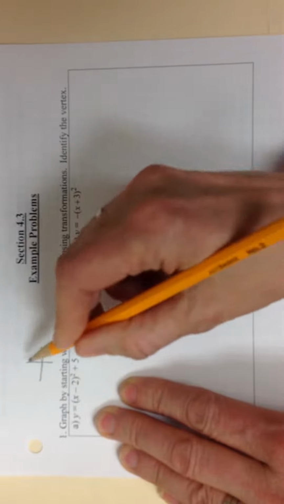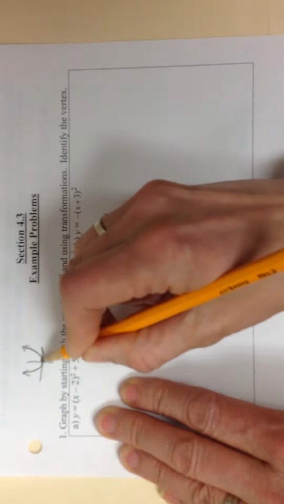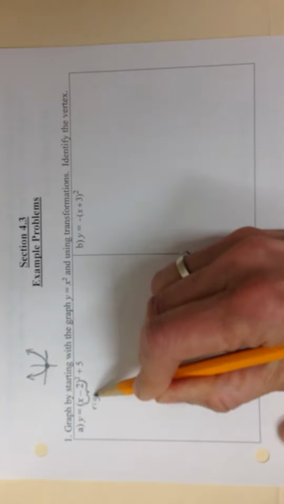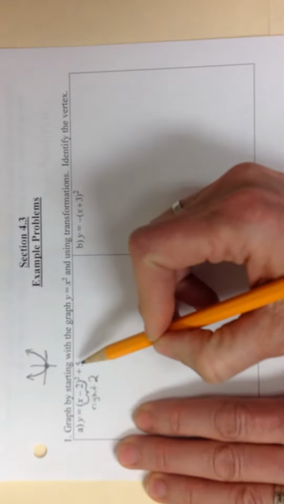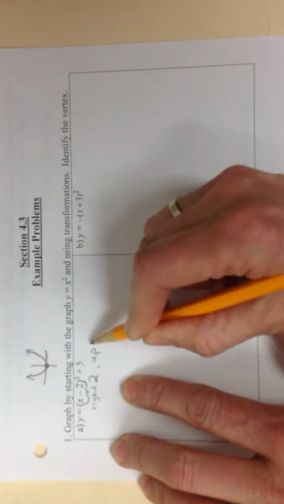Let me just put a little one here as reference. This is one of our common graphs. It's the parabola that opens up with the vertex at the origin, 0, 0. So to use our transformation techniques, we're just going to think about how this would get shifted. Remember, when we are subtracting on the inside of the function, this would move right by 2 places. And then when we are adding on the outside of the function, this is going to move up 5 places.